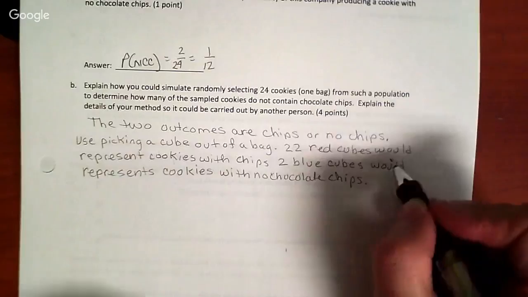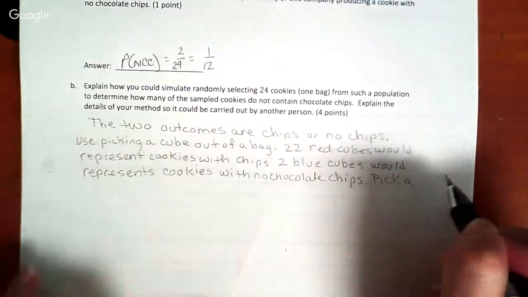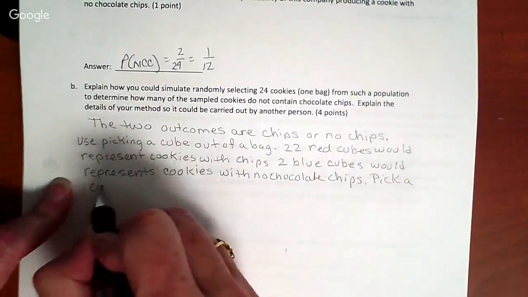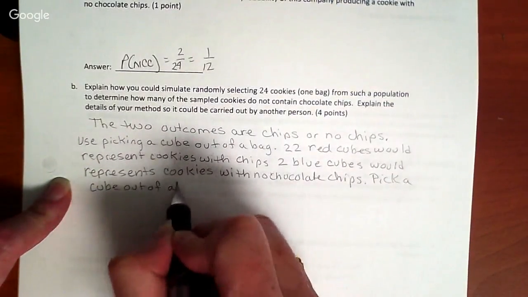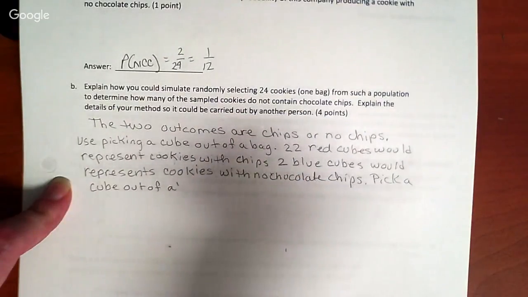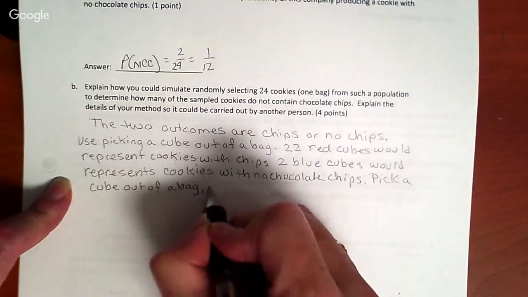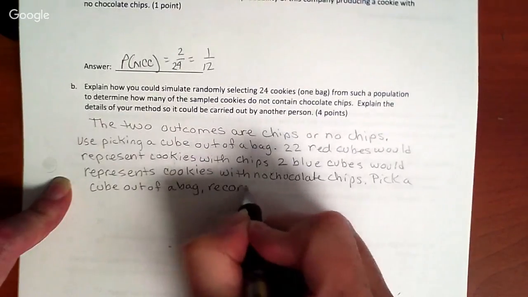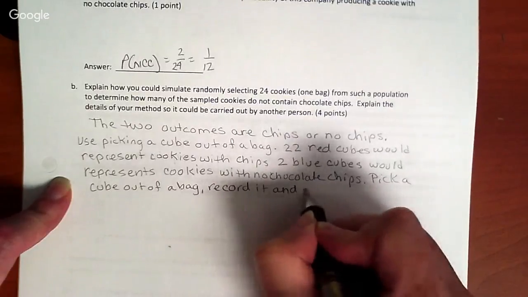Pick a cube out of the bag. Record it. And replace it in the bag.